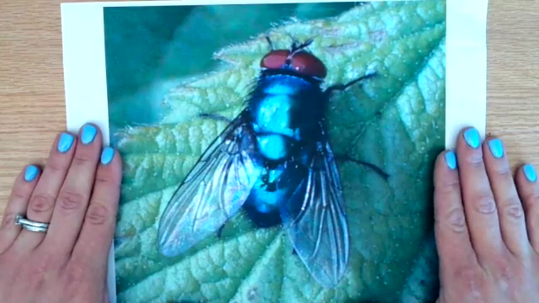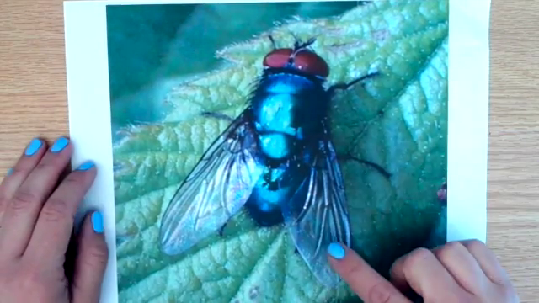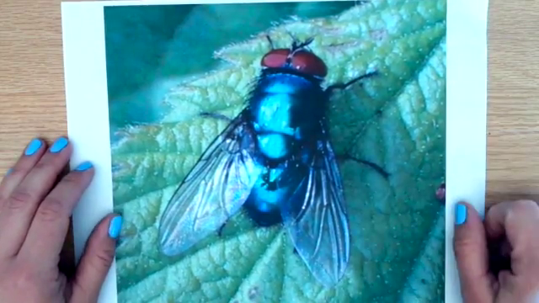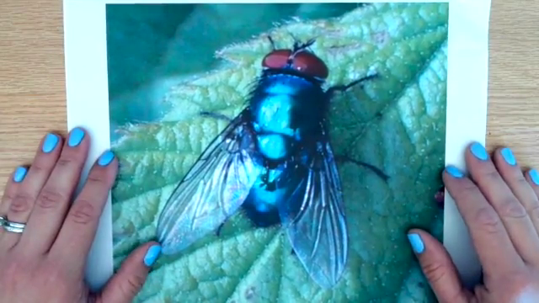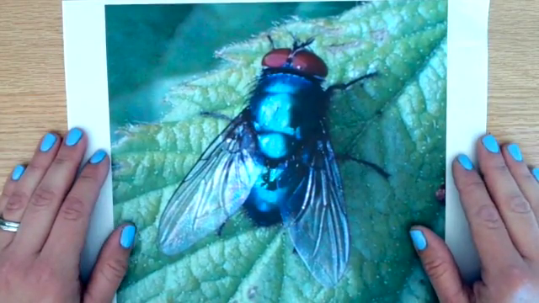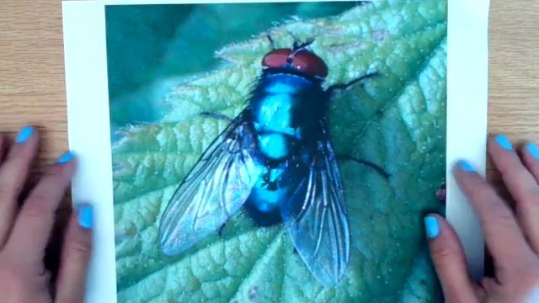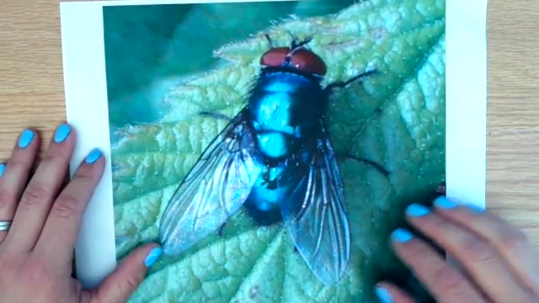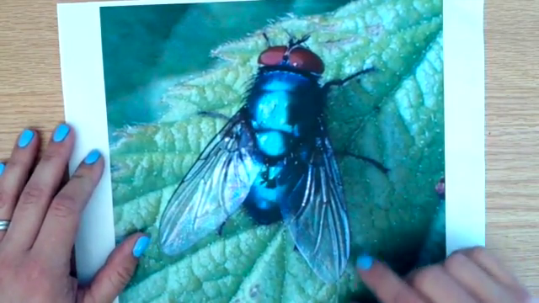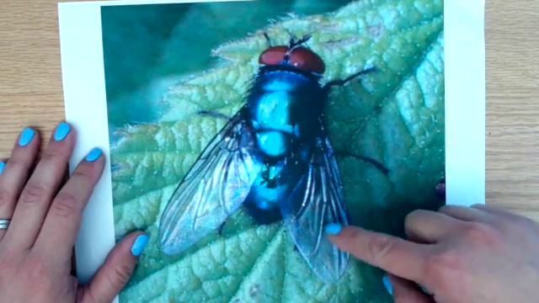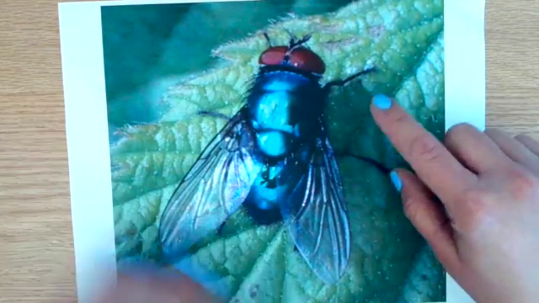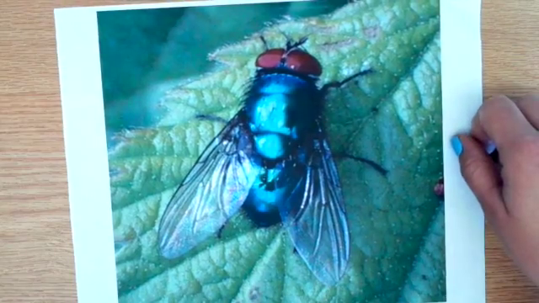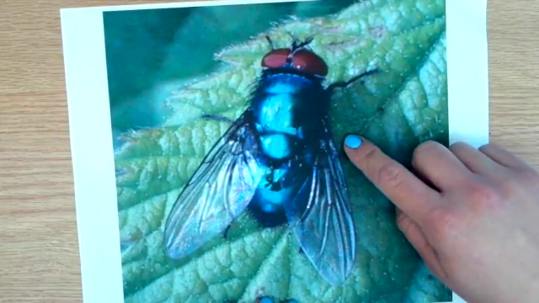And we're going to start by looking like a scientist would at the bug that you're going to be drawing. Everybody gets a different bug, and you get what you get, and you don't get upset. We each are going to be thinking about how we can draw this bug. So let's start by looking like scientists. What bug is this? Yes, it's a fly.